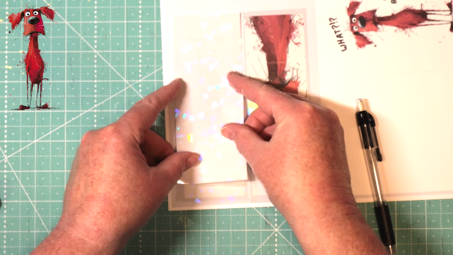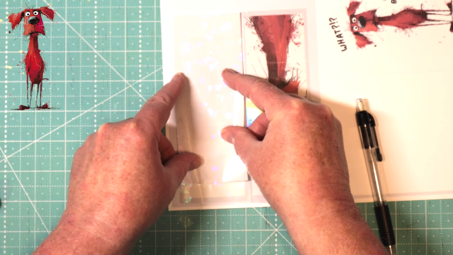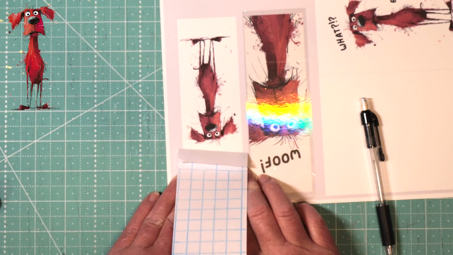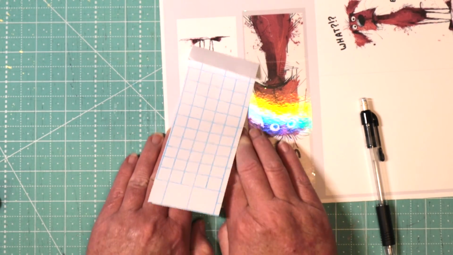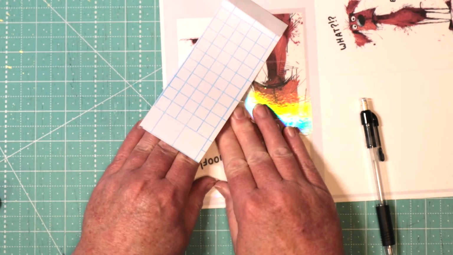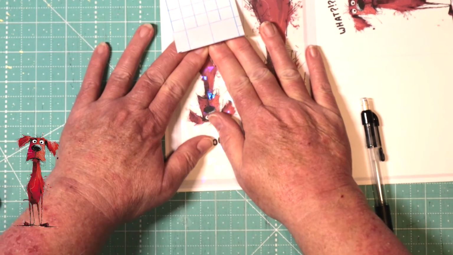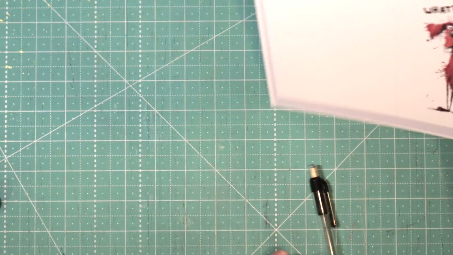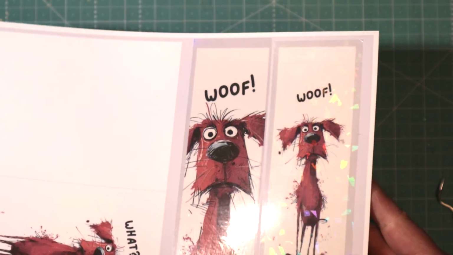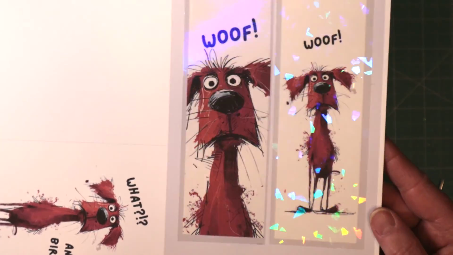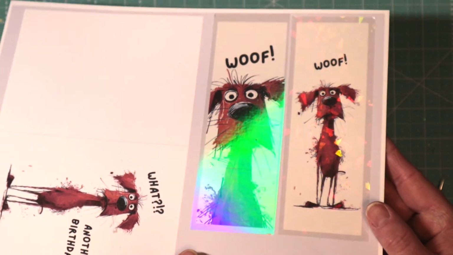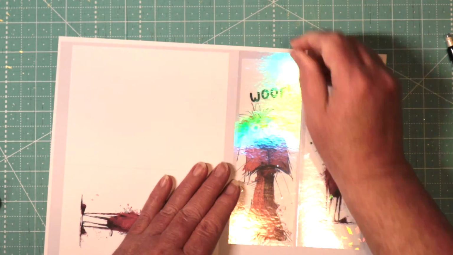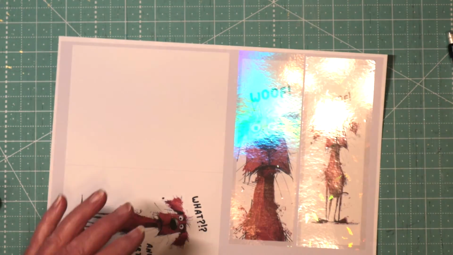Okay, both sides are covered there. It's not overlapping the other one. Pushing some of those air bubbles out. There we go. Okay. What do you think of those two? They're both very pretty. I'm going to use my scoreboard to cut these out.